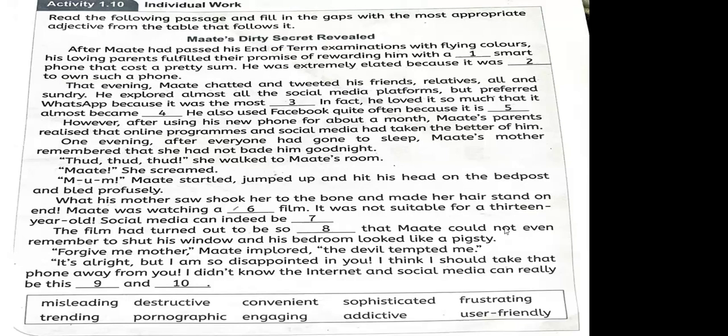He also used Facebook quite often because it is dash. What is that adjective that describes something that people use many times, that people have many responses to, people have many likes? What's that word in social media? Excuse me, teacher. User friendly. Yes, please. User friendly. Yes, user friendly. That could be an option that I take. Any other answer that you think will fit in the dash of number 5?